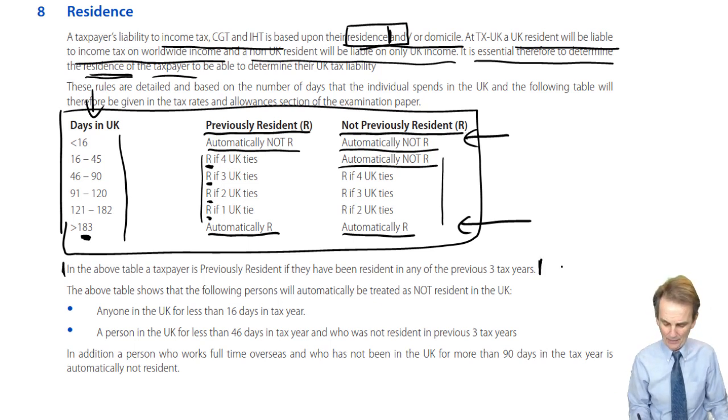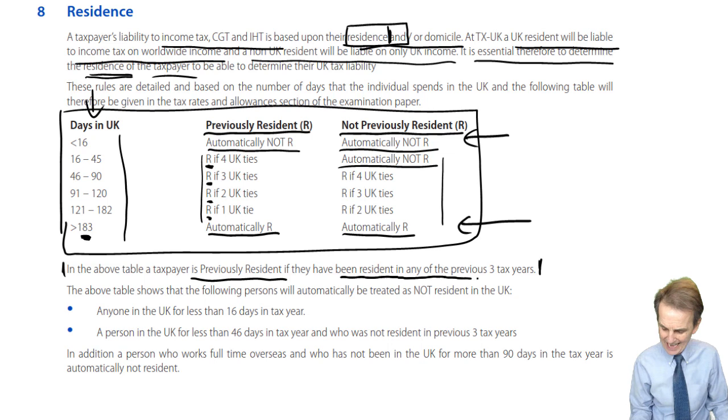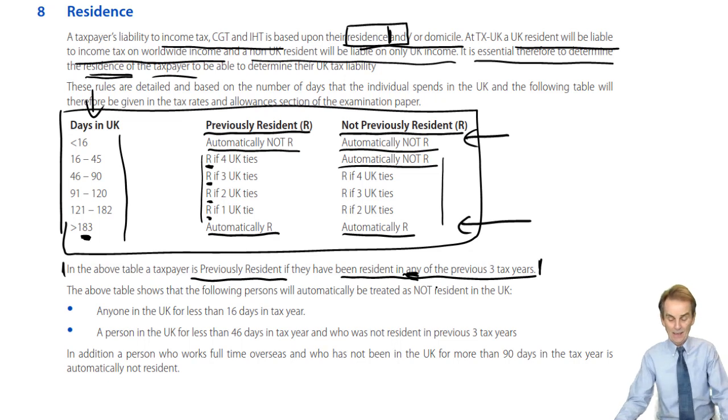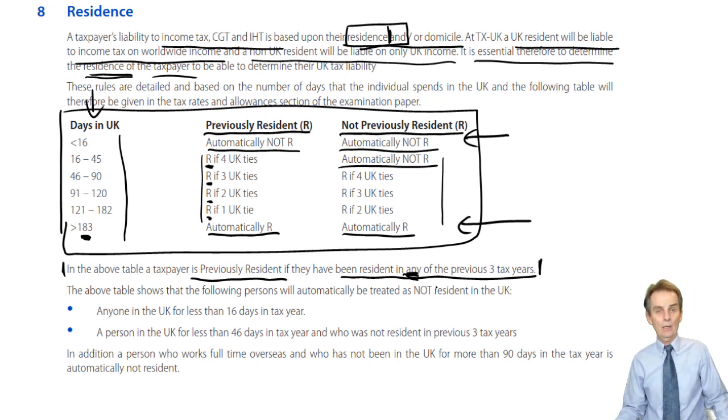In that table, a taxpayer is previously resident if they've been resident in any of the previous 3 tax years. If you've not been resident in any of the preceding 3 tax years, then it is this column that you look at.